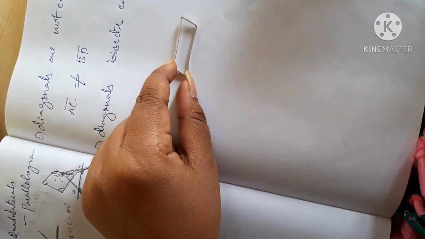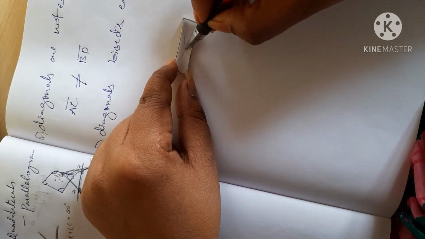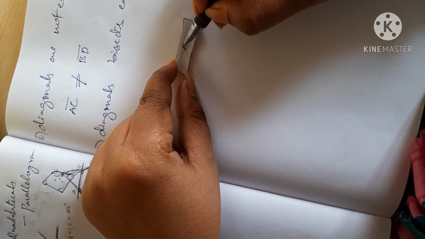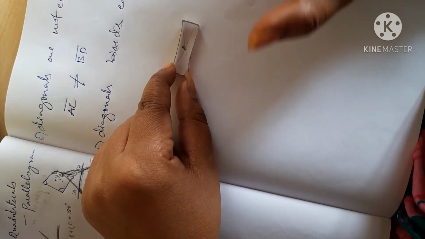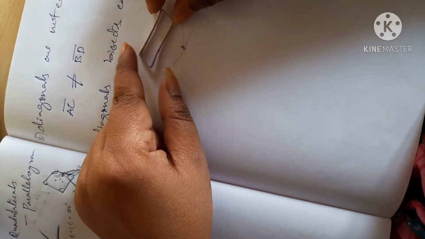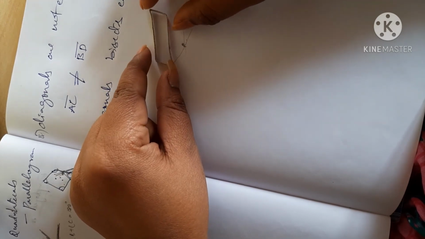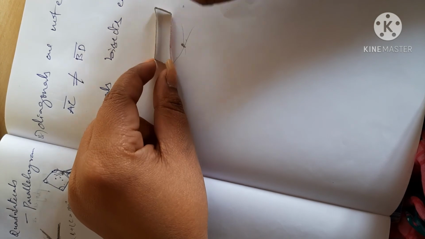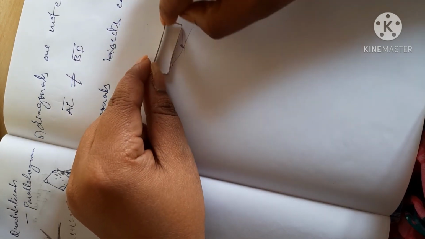If I draw a line like this, they intersect at their midpoints, at this point O, which divides the diagonals into equal parts. Why have I shown this diagram? When you think about a parallelogram, this diagram should come to your mind. It's nothing but diagonals are not equal.